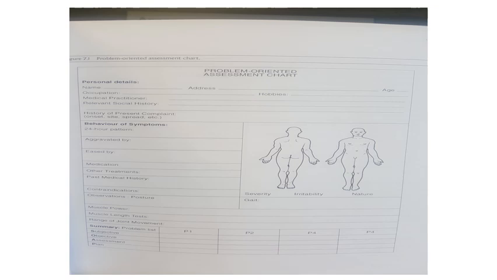So I'm just working through the chart. You will learn all of this next year. Muscle power, muscle length test, range of joint movement. Following that is your problem list. Right, so a very good and handy assessment chart for you to use.